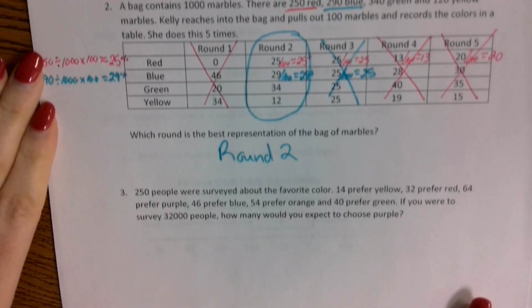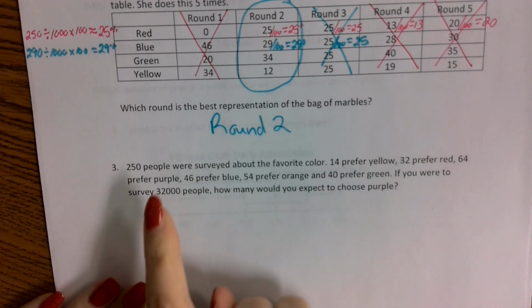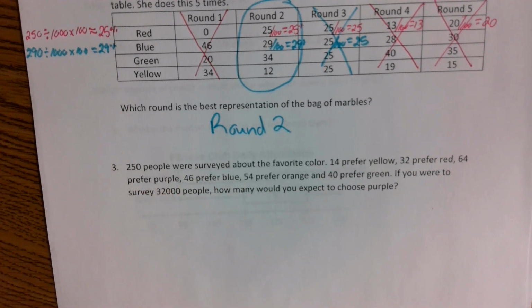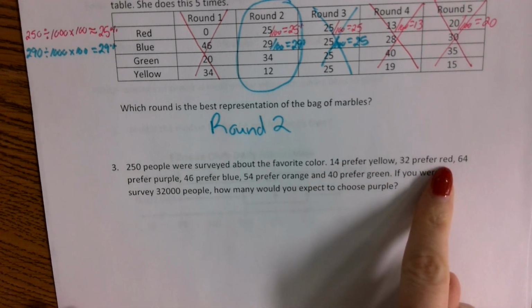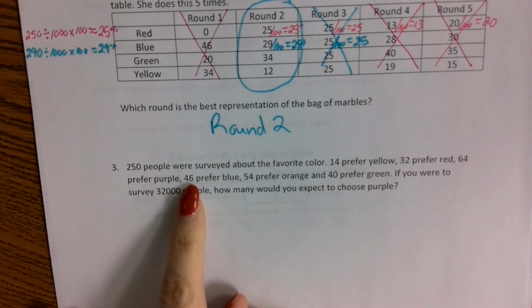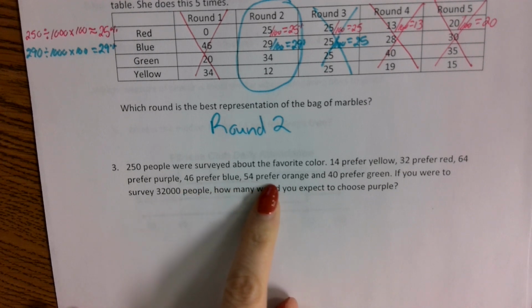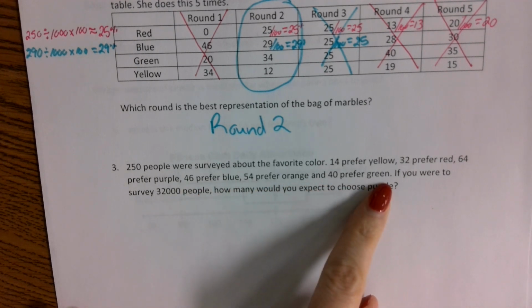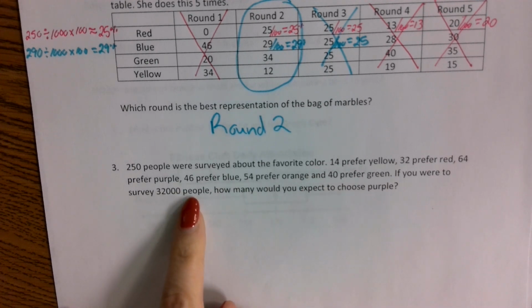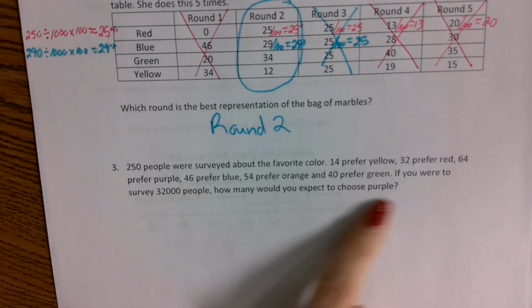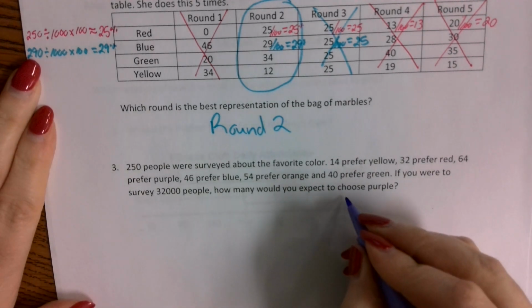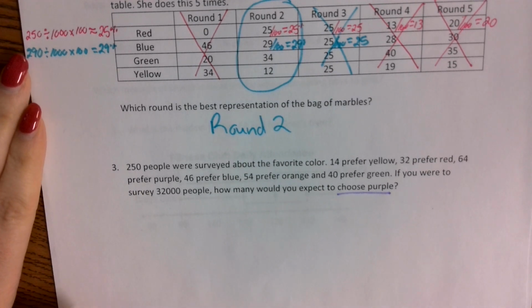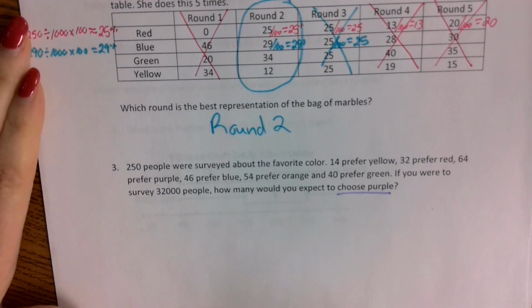All right, so moving on, let's take a look at problem number 3. Problem number 3, there are 250 people that were surveyed about their favorite color. 14 people said yellow, 32 prefer red, 64 prefer purple, 46 prefer blue, 54 prefer orange, and 40 prefer green. If you surveyed 32,000 people, then how many would you expect to choose purple? So we're focusing on just the color purple. That is our focus. How many people chose purple out of our survey group?